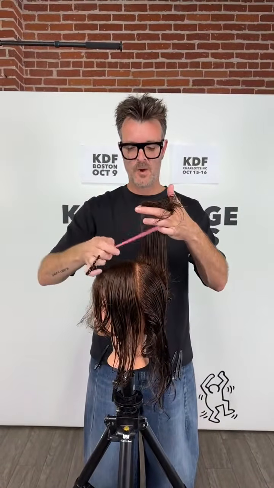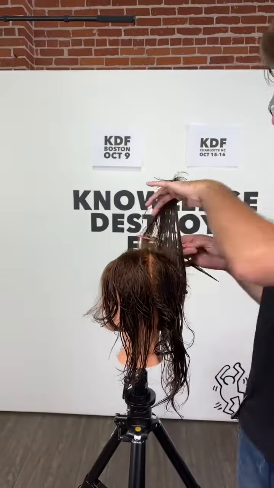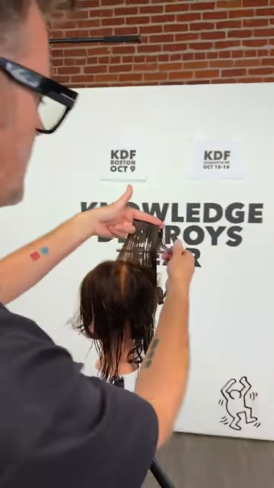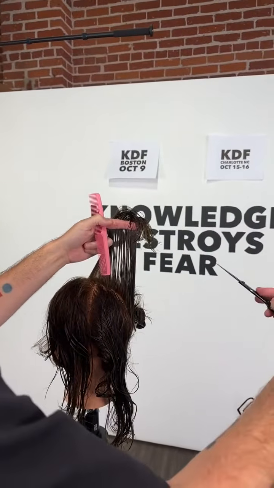See, the head shape's going to curve that way. So if I work from this spot here, I'm able to control and fill this area in. If I come and stand over here, as you can see, what's going to happen is I'm going to come from this point with the scissor.